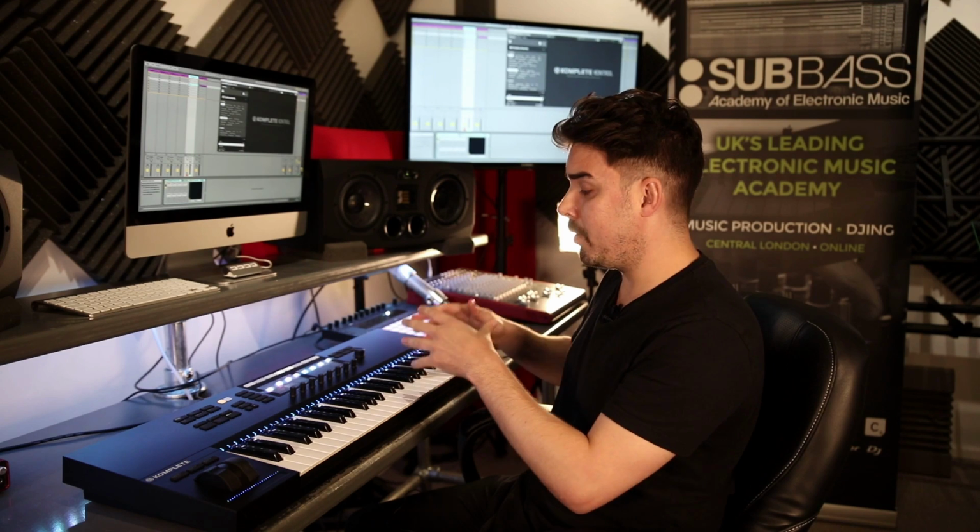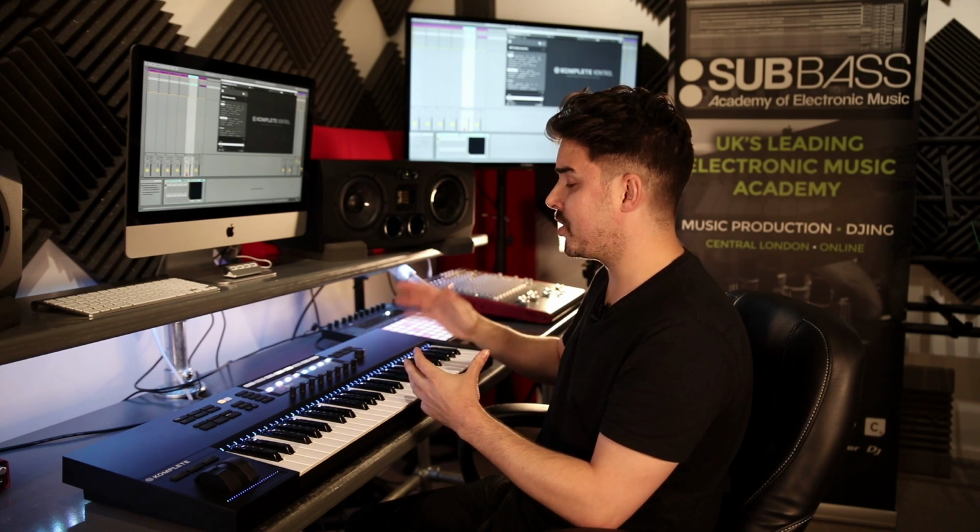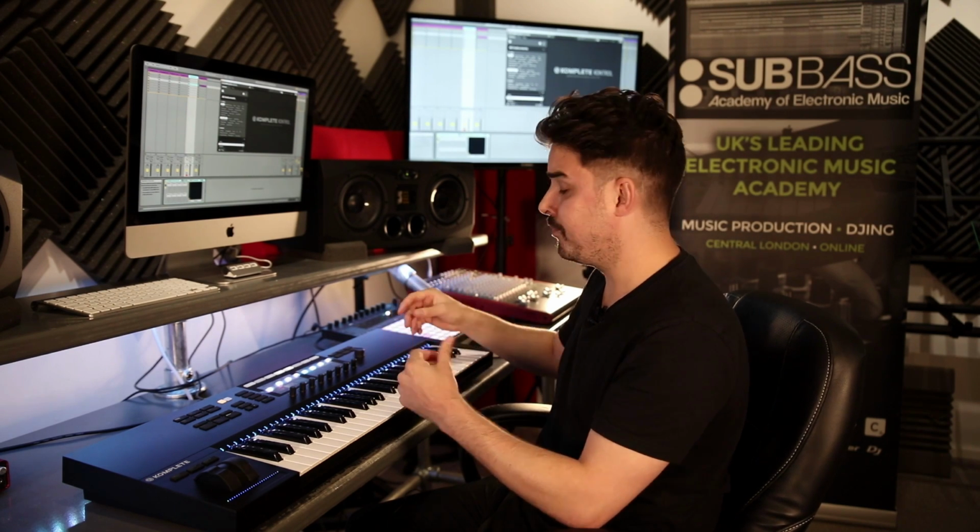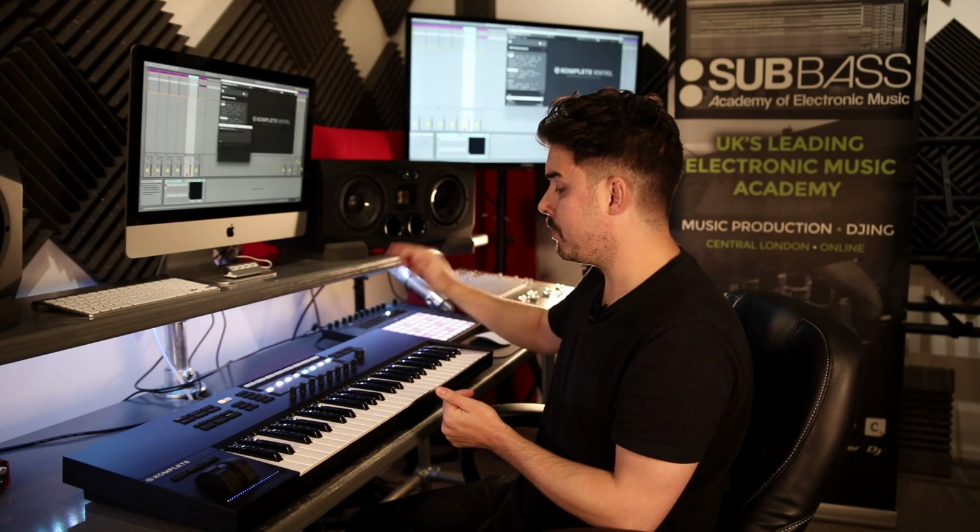Again, I can't tell you enough how great this preview metadata browser is, just being able to hear what these presets sound like before you even load them. So I'm going to choose this one. I'm going to press the encoder down. It's going to load my preset.